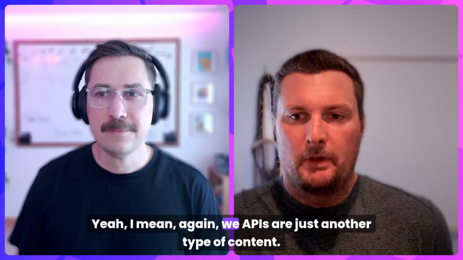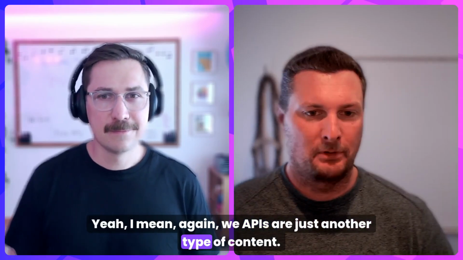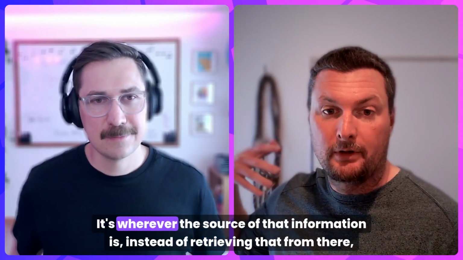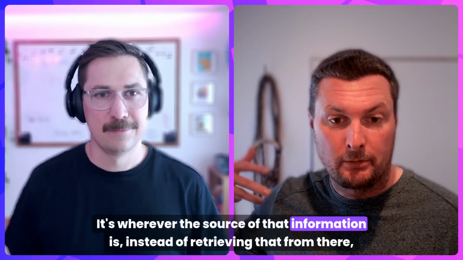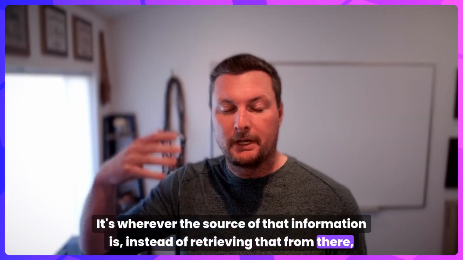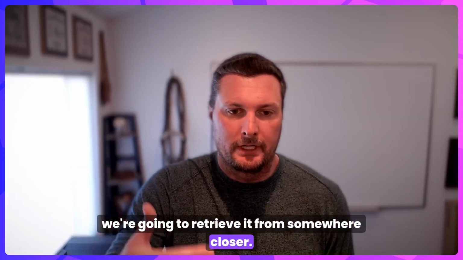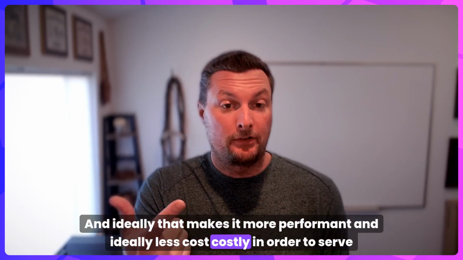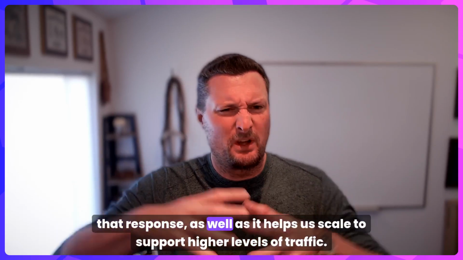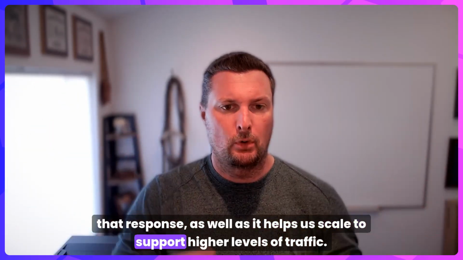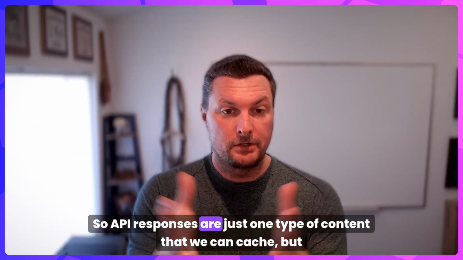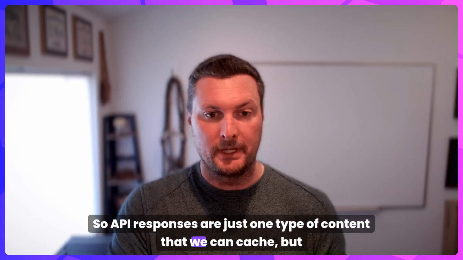Yeah, I mean, again, APIs are just another type of content. So caching is caching to some extent, right? It's wherever the source of that information is. Instead of retrieving that from there, we're going to retrieve it from somewhere closer, and ideally that makes it more performant and ideally less costly to serve that response, as well as helping us scale to support higher levels of traffic. So API responses are just one type of content that we can cache.